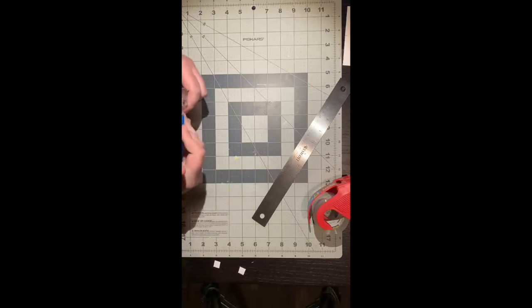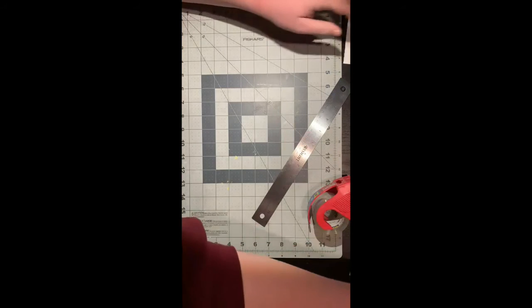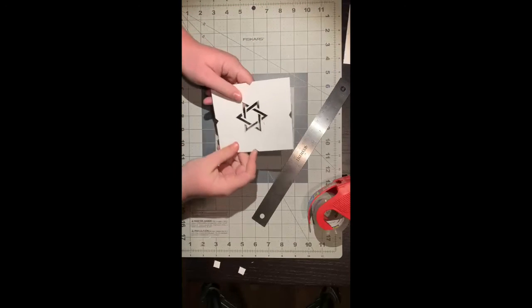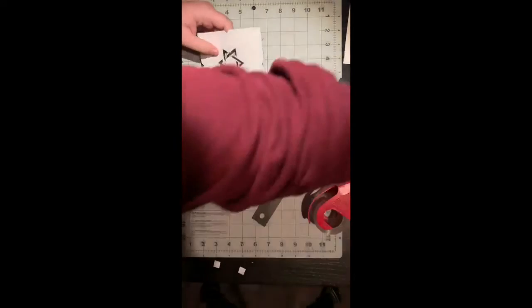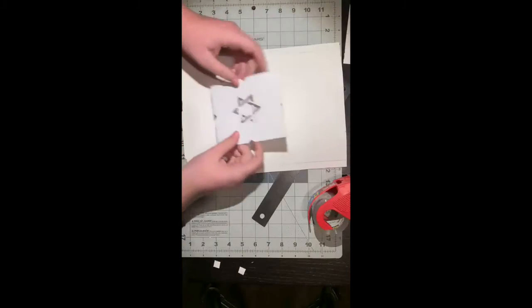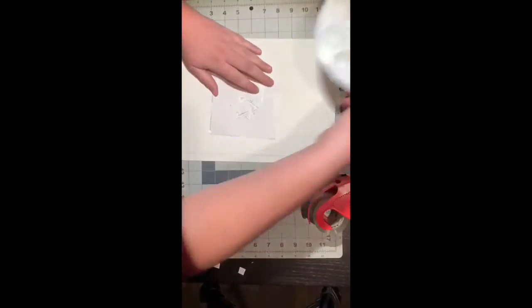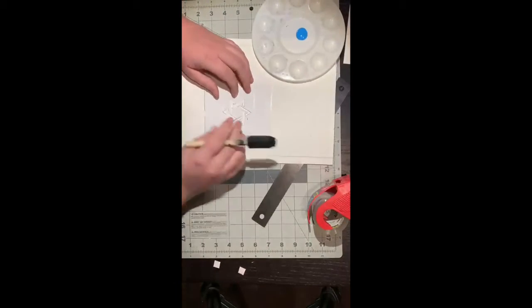I've actually done one in advance just for the sake of time. Here's what it should look like. And I've also cut the notches in the side to make it easier to line it up for repetition. I'm gonna go ahead and actually apply it now. I've just got a random piece of paper, some acrylic paint. Blue is traditional for a Star of David.